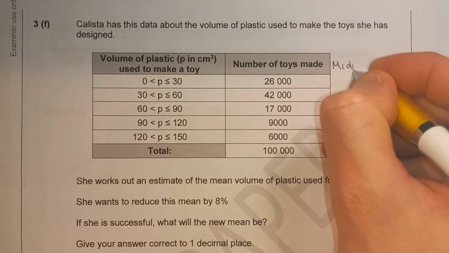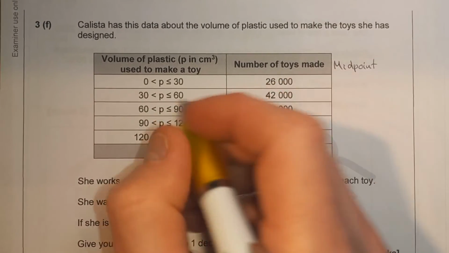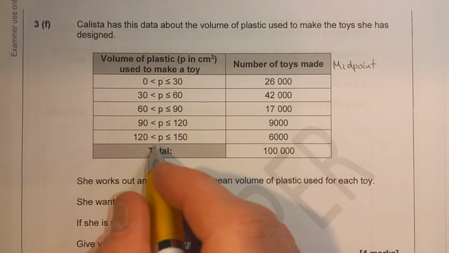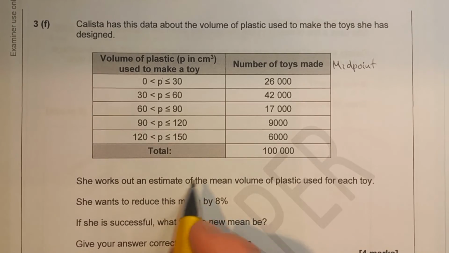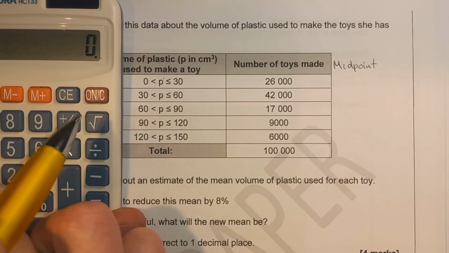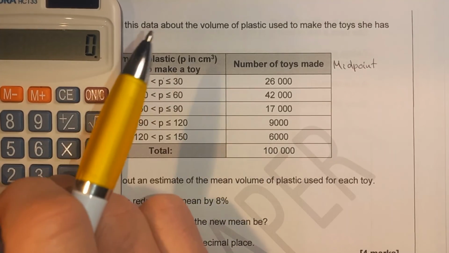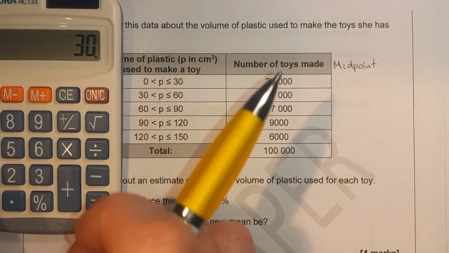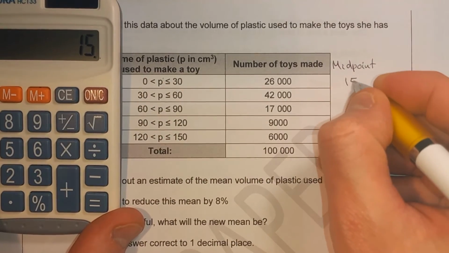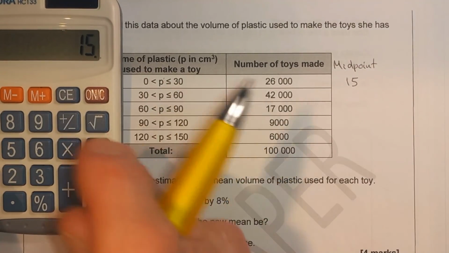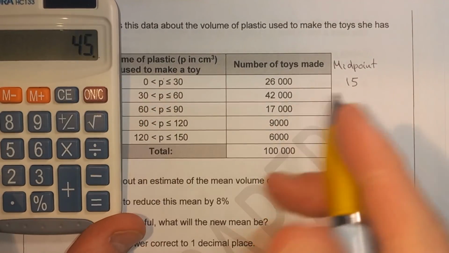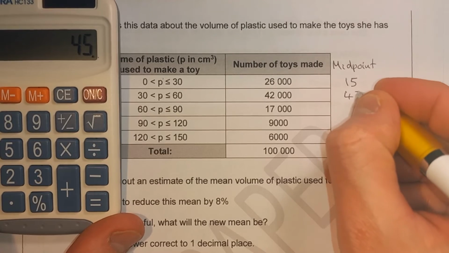We say, well, I'm going to assume that for each of these ranges, the values were right in the middle. And so the way that we find that midpoint, the middle part of that range, is by taking the lowest bit, the 0, add the 30, and then divide it by 2. So we're finding the halfway or midpoint. So again, for this range, we're going to do 30 plus 60, divide it by 2, we get 45.